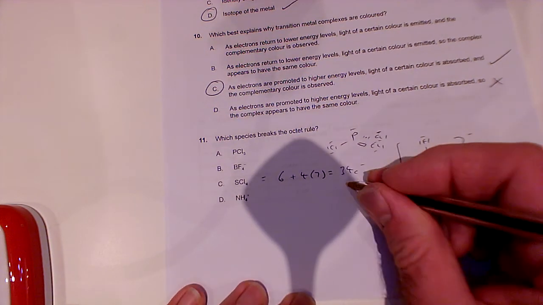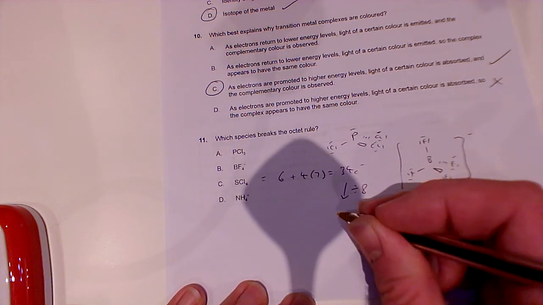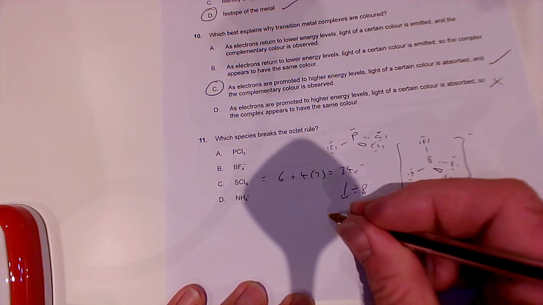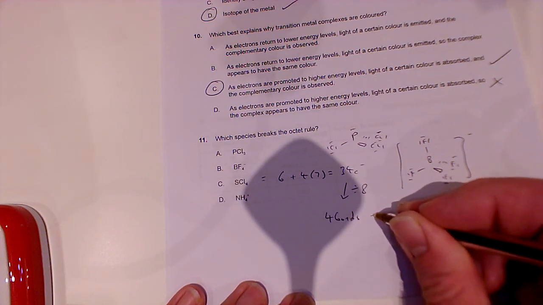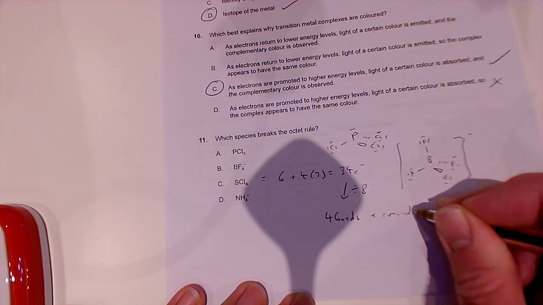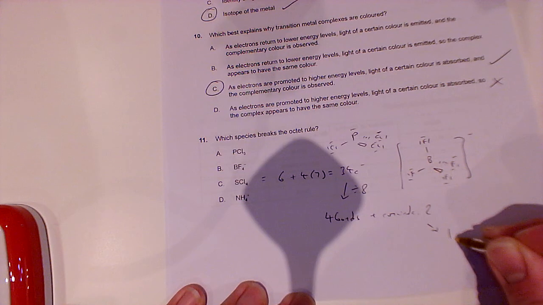Now, if we divide that by 8, that gives 32, so 4 bonds, and you have a remainder of 2, which therefore is 1 lone pair.